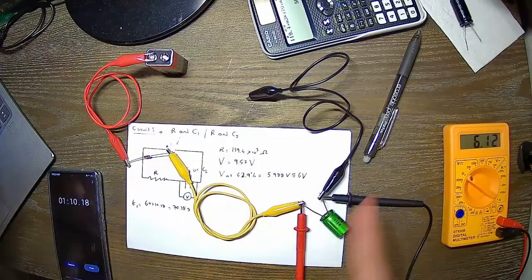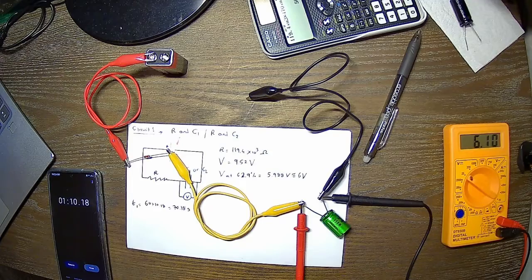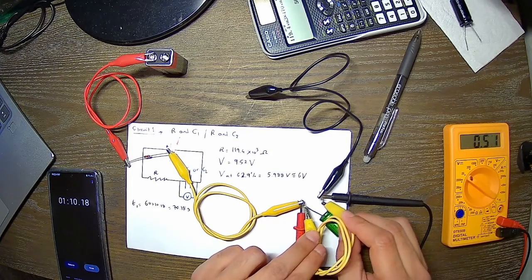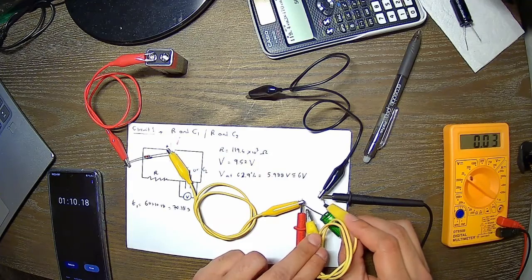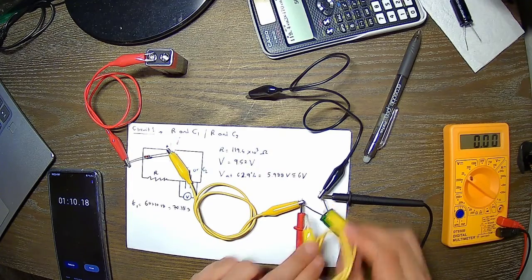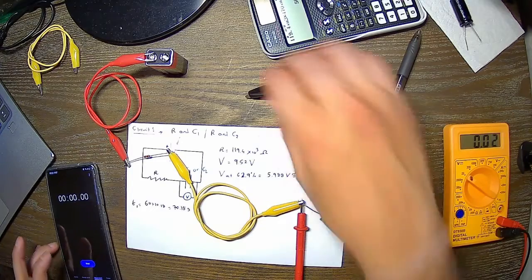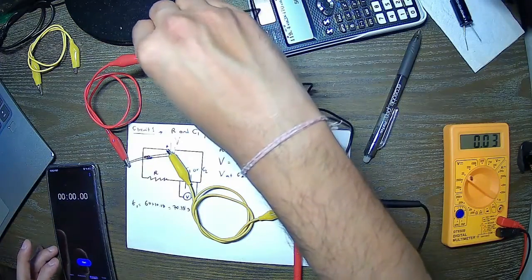Again, before I take the second trial, I need to discharge this capacitor. Okay, so reset. 1, 2, 3.